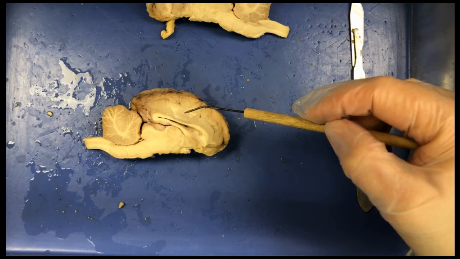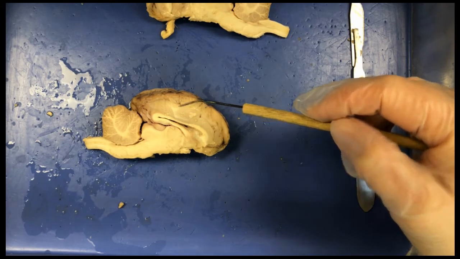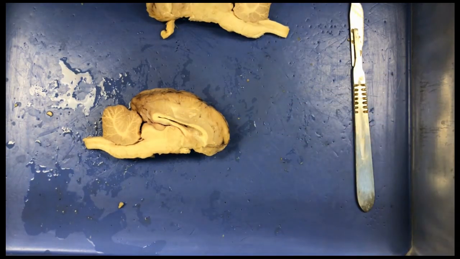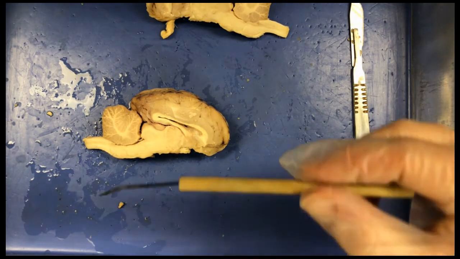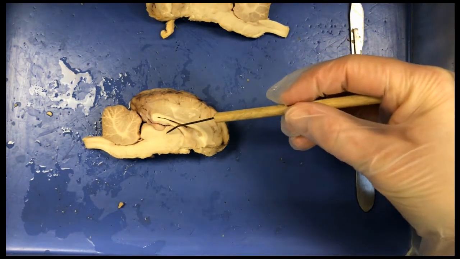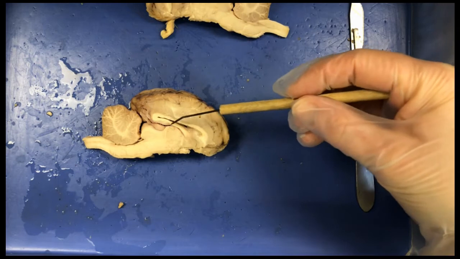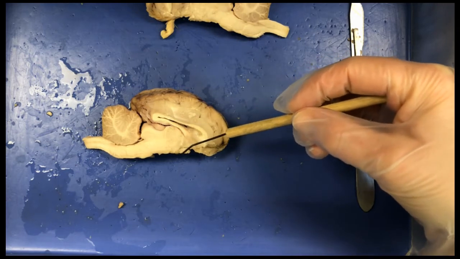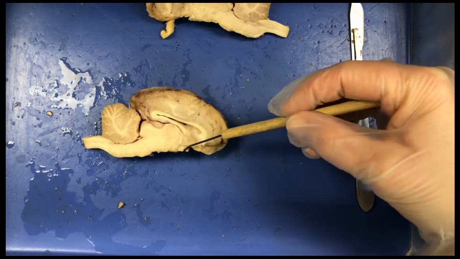Looking at some other parts here, we can see the parts of the diencephalon. So we're able to see the thalamus, which would be right in here. The hypothalamus, the pituitary would be right off of here.